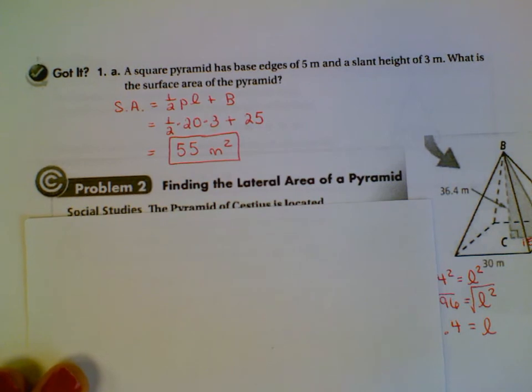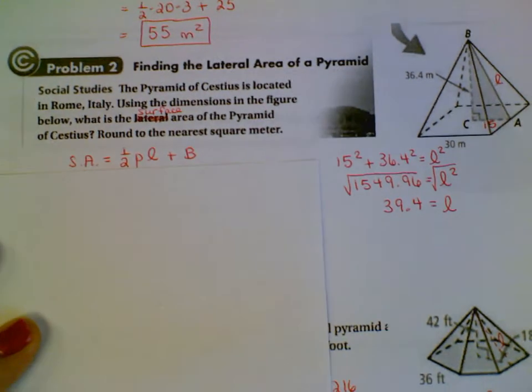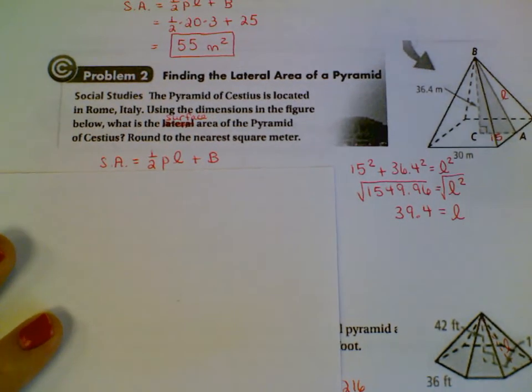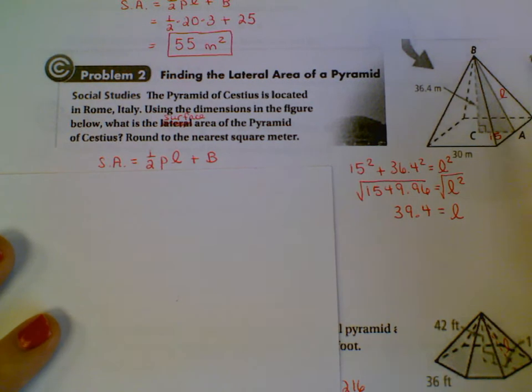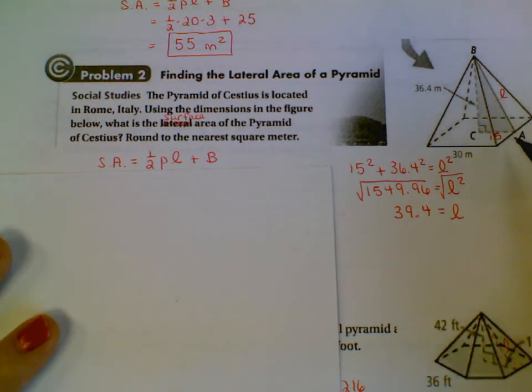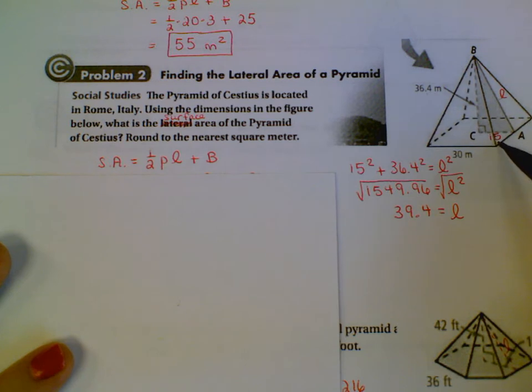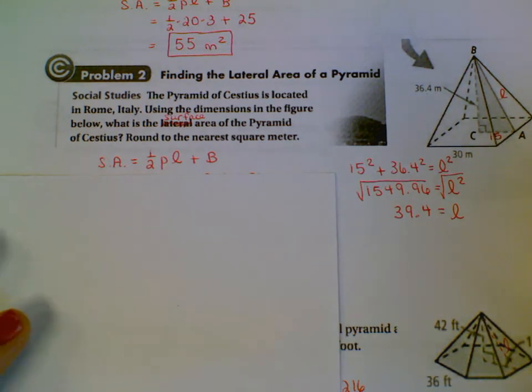Okay, so let's look at one where you might have to find the slant height before you can get started. So still using the same formula, and they gave me a pyramid over here. They told me that the height is 36.4, and they did tell me that from there to there is 15. So if you can't see that, or sorry, no, they didn't tell me that, but we're going to find that here in just a second.